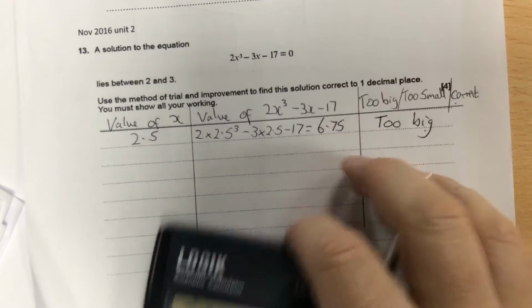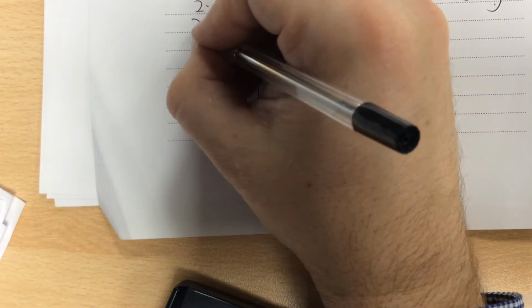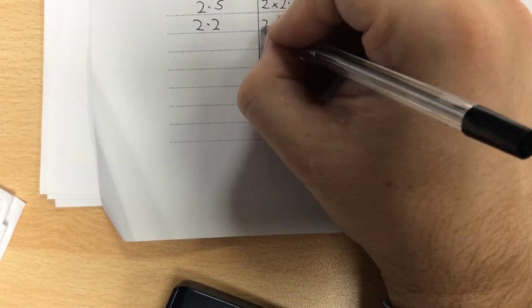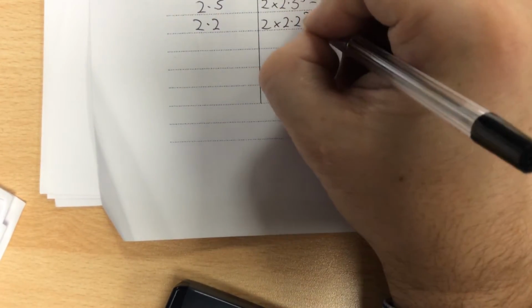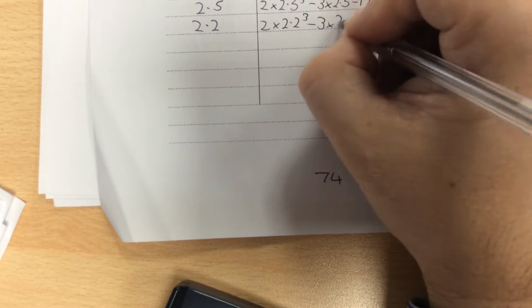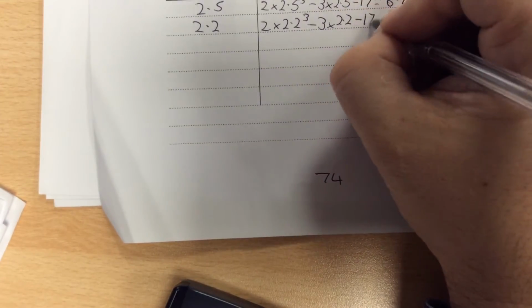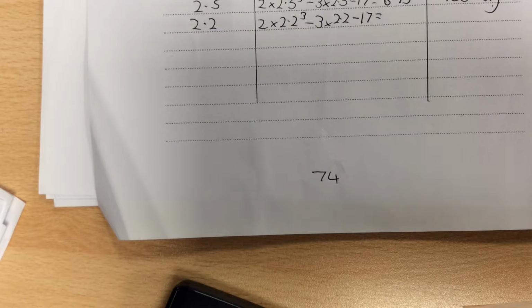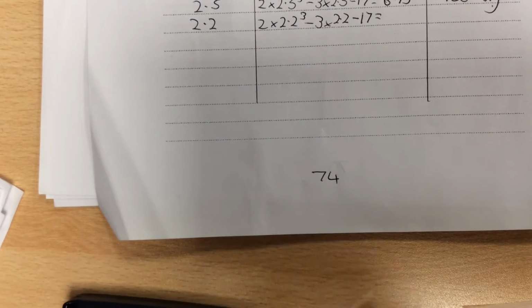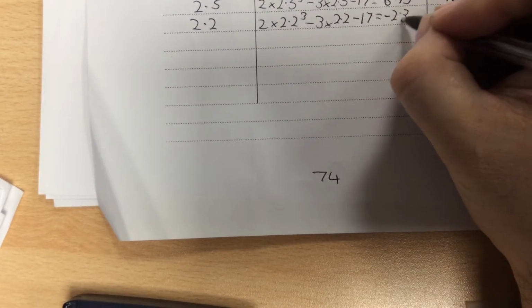So next one I'll try something a bit lower, I'll try 2.2. So I'm going to do 2 times 2.2 cubed, take away 3 times 2.2, take away 17, equals. When I type that into my calculator, it comes up as minus 2.304.